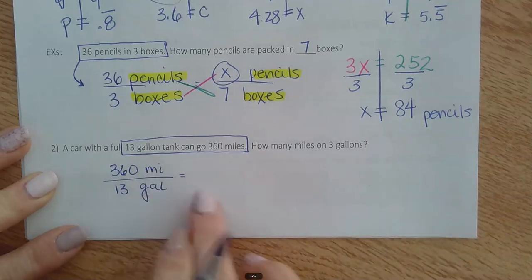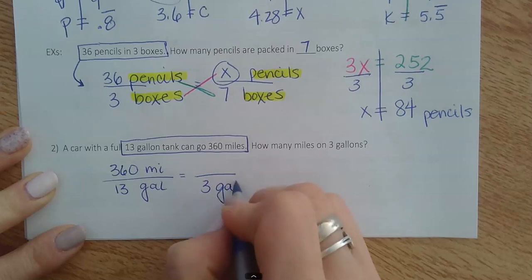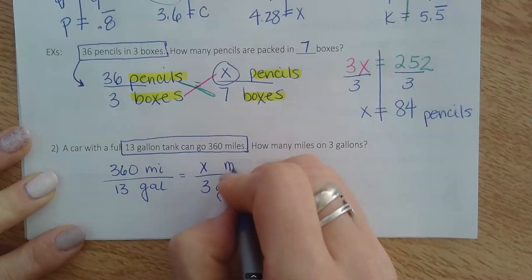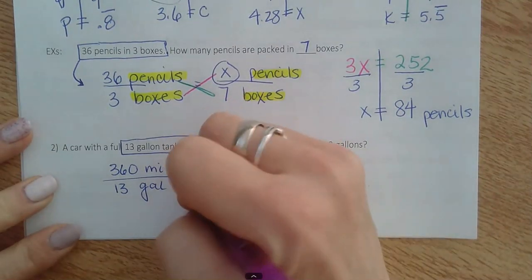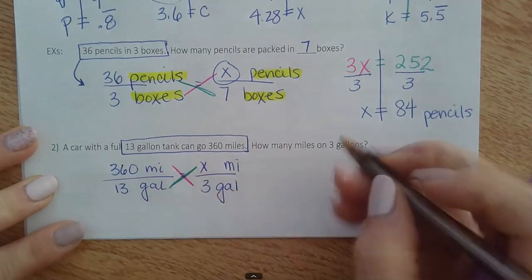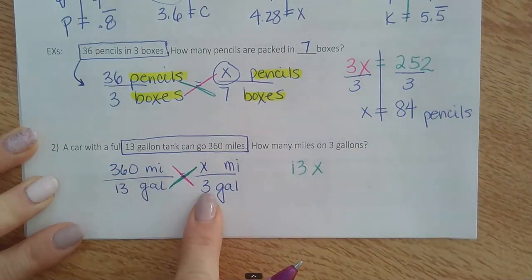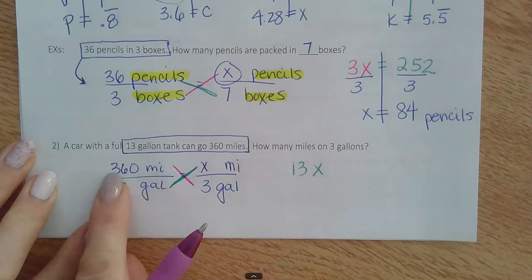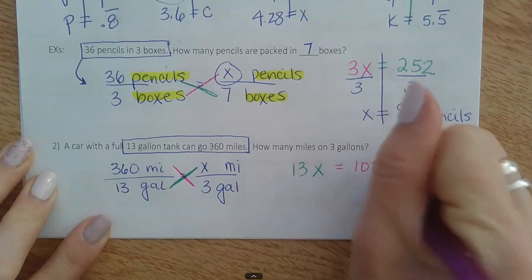Well, make sure your labels are lined up. So 3 gallons would go down here. Gallons and gallons, I'm looking for how many miles. If you see an easy arrow, go ahead and take it. If not, let's cross multiply. So 13 times x and 360 times 3. I did that in my calculator. You can do it in yours. 360 times 3 is 1,080.